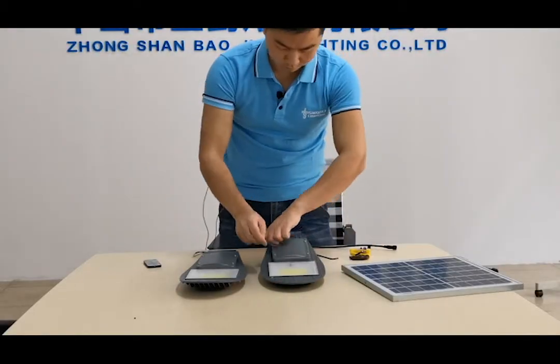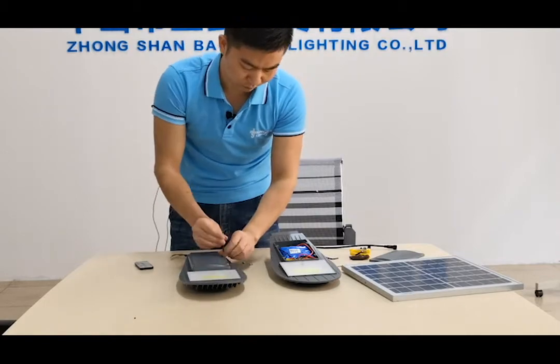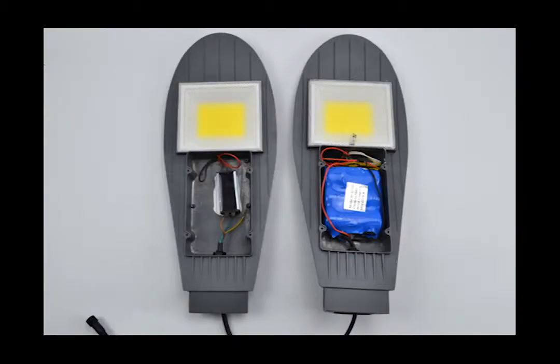Now I will take the two lights apart and have a look at the internal structure. As you can see from the picture above, the two street lamps look exactly the same in appearance, and the internal structure is totally different. The LED street lamp on the left is powered by an LED driver, while the one on the right is powered by a lithium-ion battery. Let's take a step-by-step analysis of its internal composition. Let's start with the LED light source.